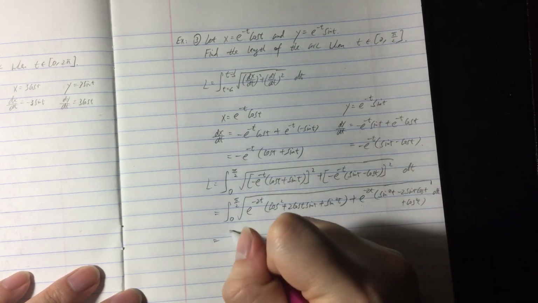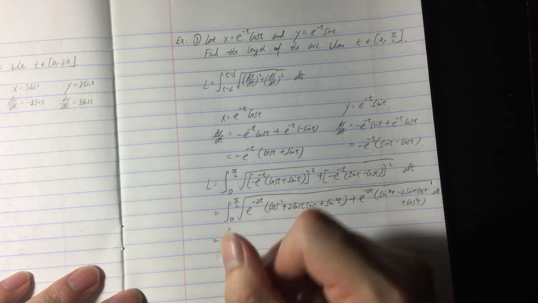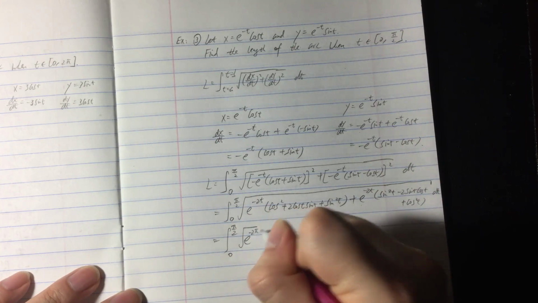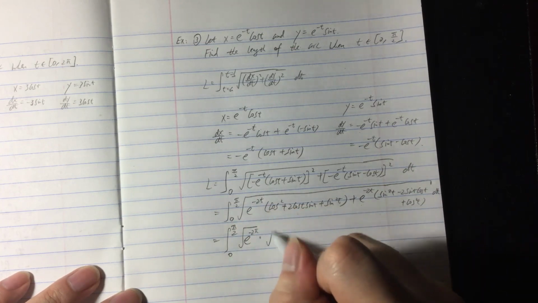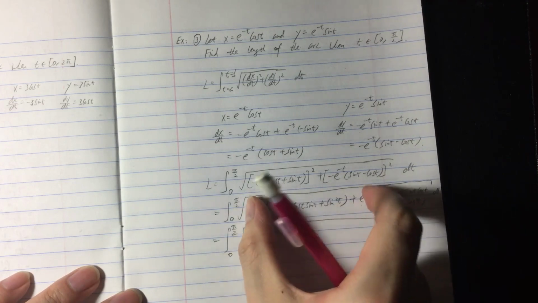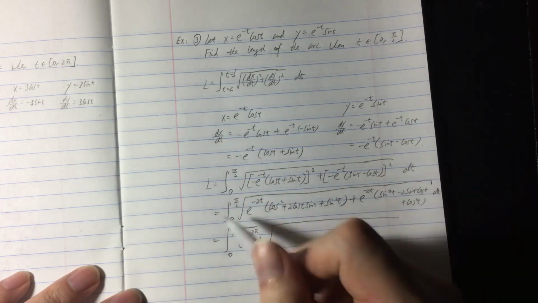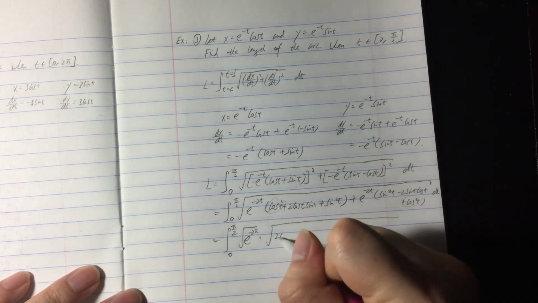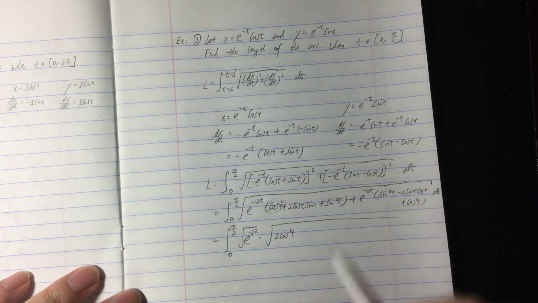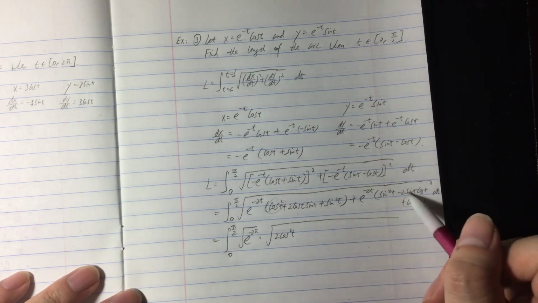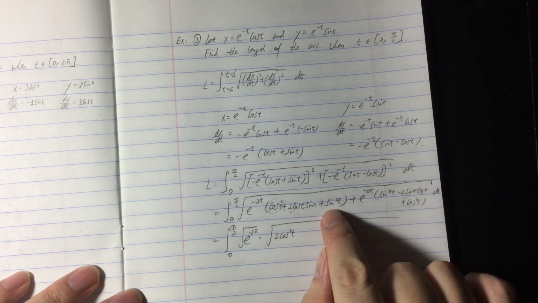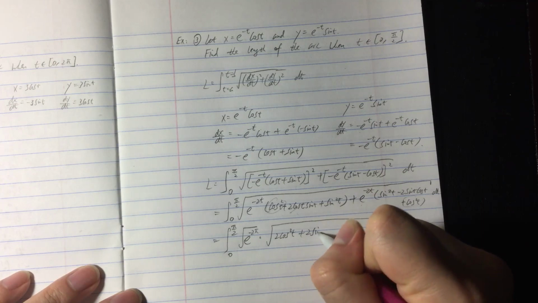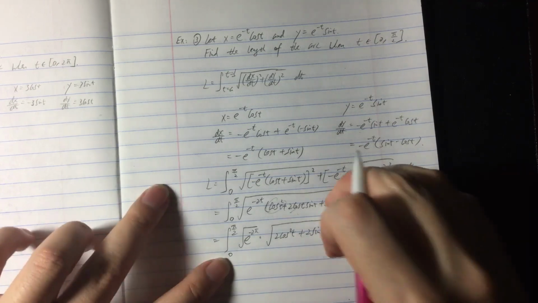Then pull out e to the power of negative 2t. I get square root of e to the power of negative 2t. Pull out e to the power of negative 2t. I have cosine squared of t plus cosine squared of t. It's 2 cosine squared of t. 2 cosine t sine t cancels negative 2 sine t cosine t. Sine squared of t plus sine squared of t is 2 sine squared of t, times dt.